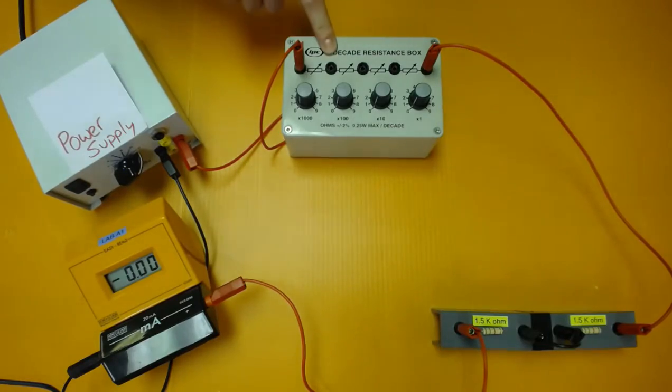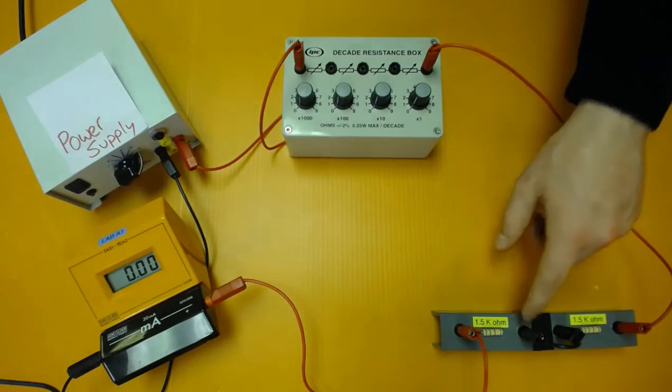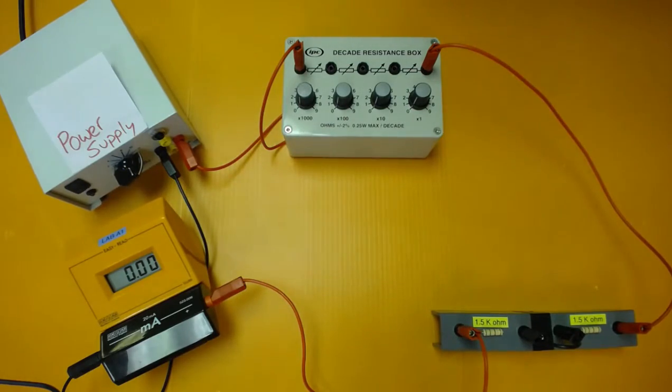We've got a decade resistance box acting as a variable resistor. We've got two 1.5 kilo-ohm resistors in series, so they're acting like a 3 kilo-ohm load resistor. And we've also got an ammeter to measure our current. We are wanting to calculate the maximum and minimum currents through the load resistor.